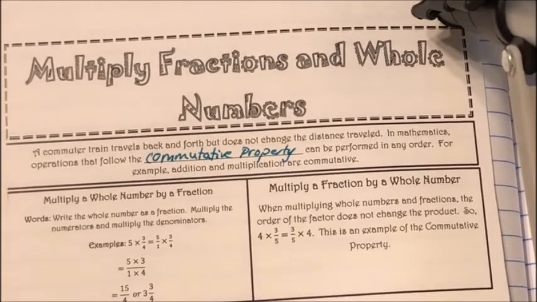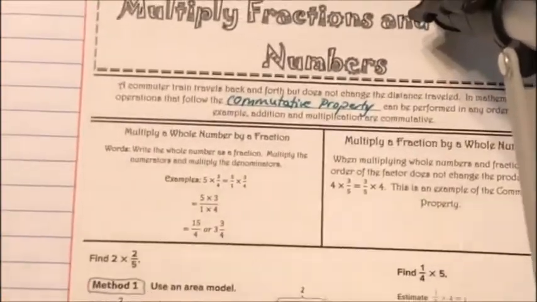So in mathematics, operations that follow the commutative property can be performed in any order. Like the train, it doesn't matter what order it goes in, it's still traveling the same distance. Addition and multiplication are considered commutative. So a couple examples.